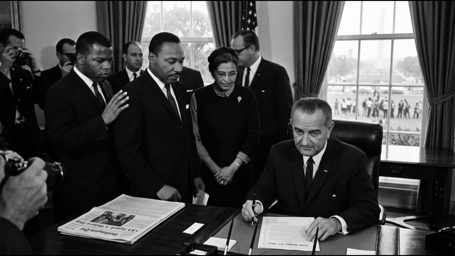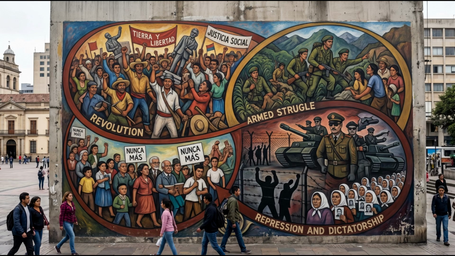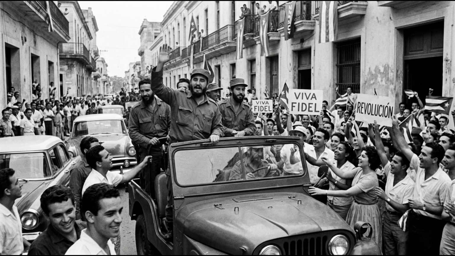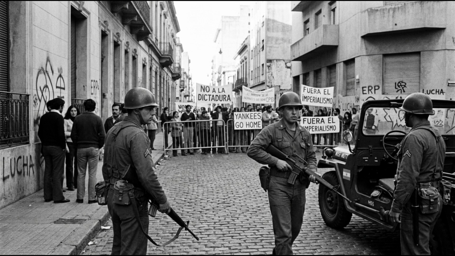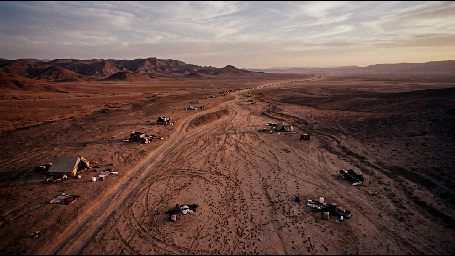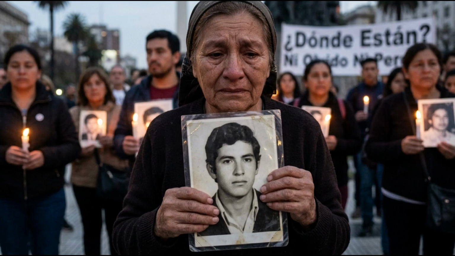In Latin America, the 20th century is a story of revolution and repression running in cycles. The Mexican Revolution from 1910 to 1920 kills 1 million people and produces a new constitution. Cuba's revolution in 1959 brings Fidel Castro to power and keeps him there for decades. The Cold War turns the Americas into a proxy battlefield, the United States backing military dictatorships in Chile, Argentina, Guatemala, El Salvador, Nicaragua. Tens of thousands disappear. The dirty wars of the 1970s and 1980s leave wounds that are still raw.